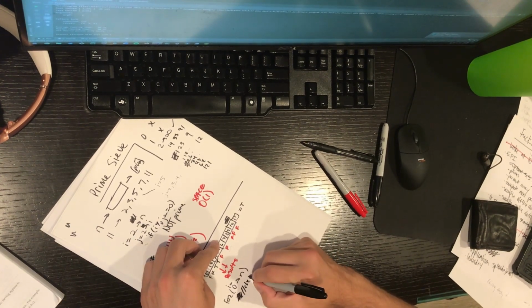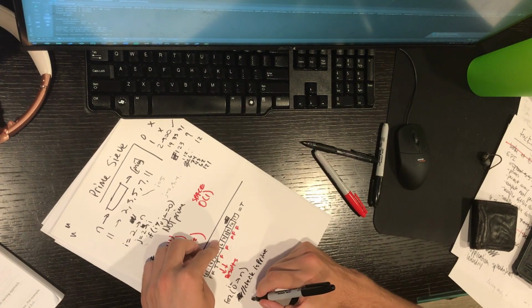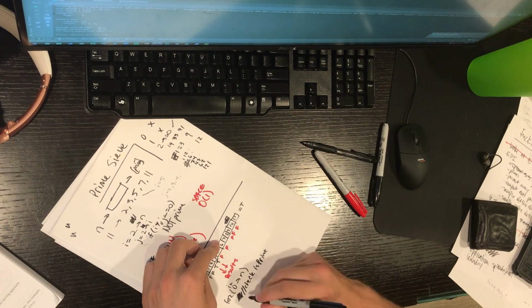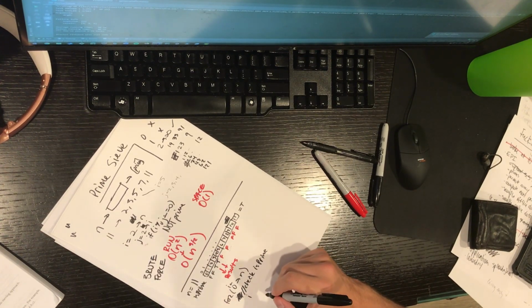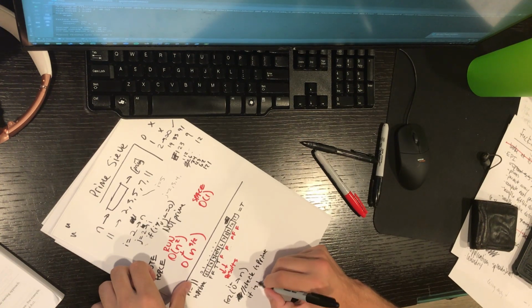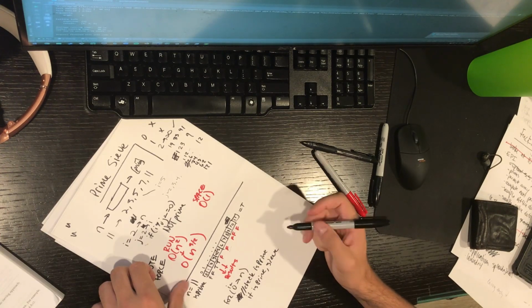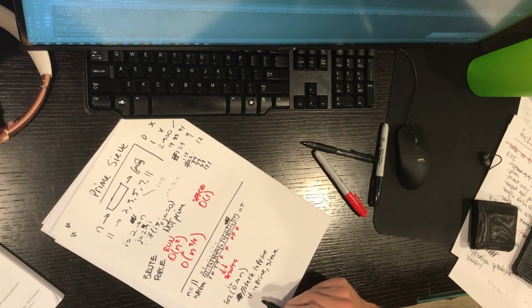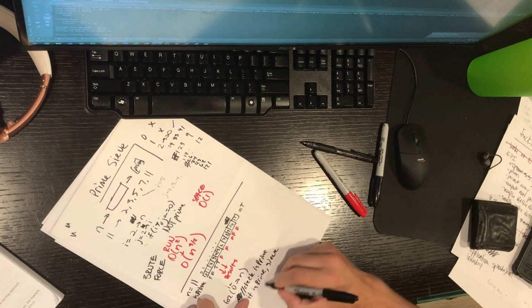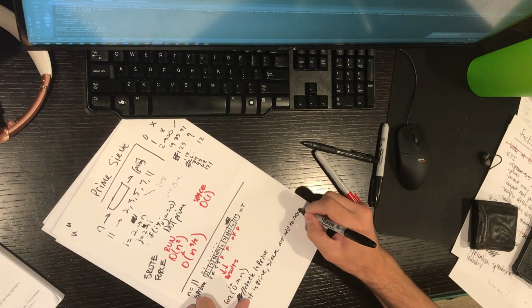So I'll just say check is prime. And if it is prime, sieve. Sorry, it's sieve. Okay. And then just go through your array, and also if it's prime, add to result.